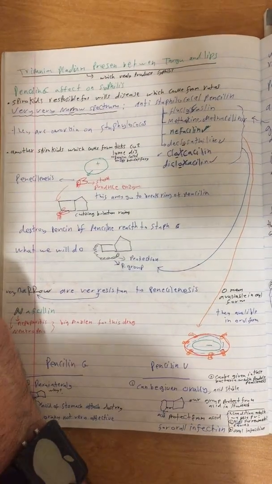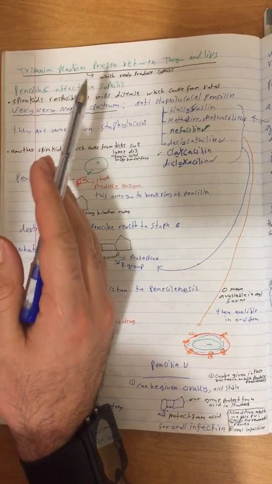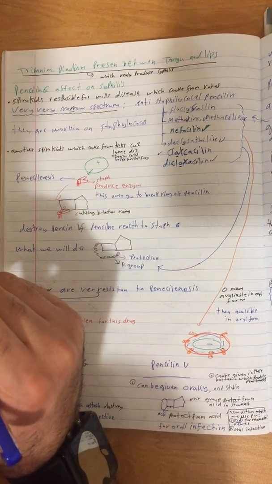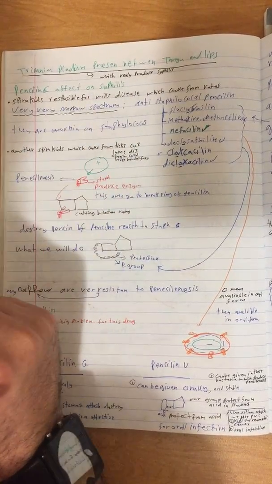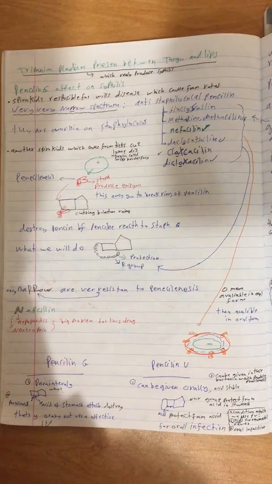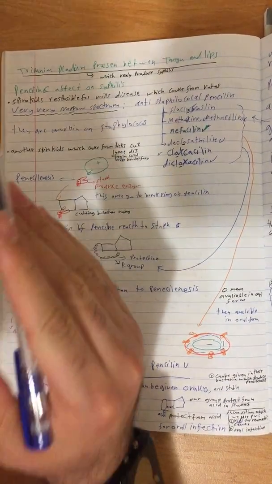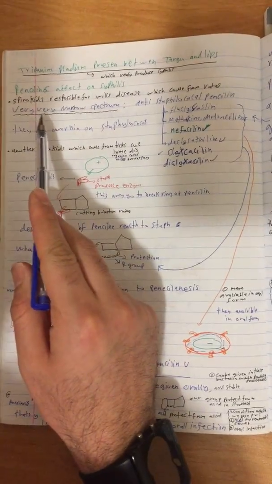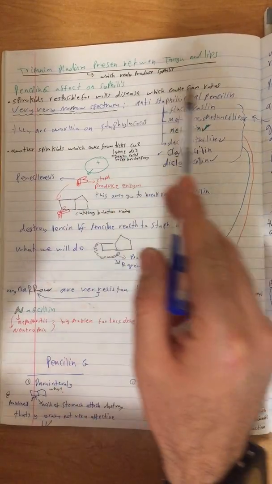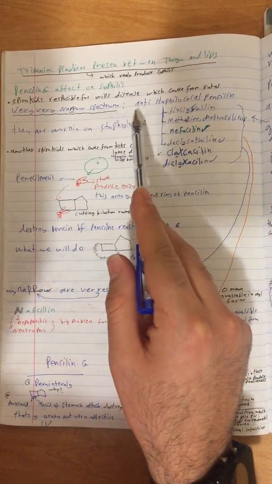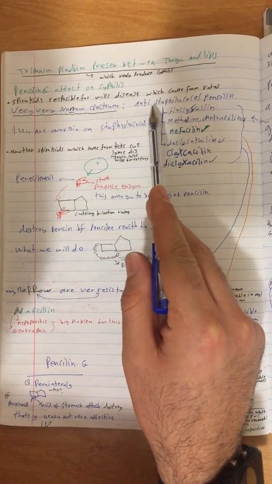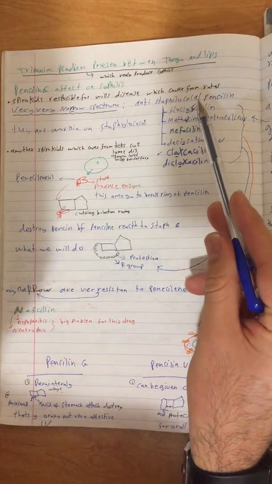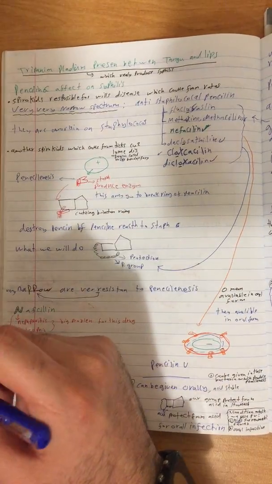So we have, as I said in the previous page, natural penicillin: penicillin G and penicillin V. And we also have the other types, as I said, narrow spectrum and very narrow spectrum. Now I'm going to talk in detail about the very narrow spectrum. What is the very narrow spectrum? It's anti-staphylococcal penicillin. So this anti-staphylococcal penicillin can work on staphylococcus.